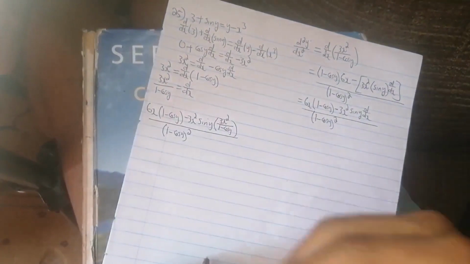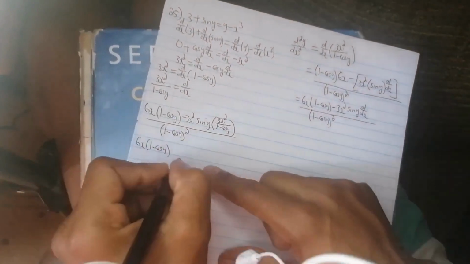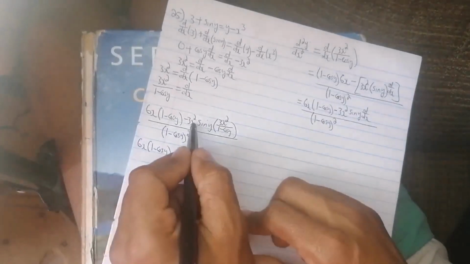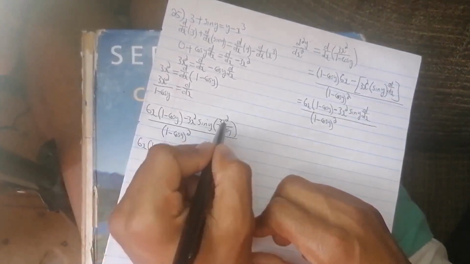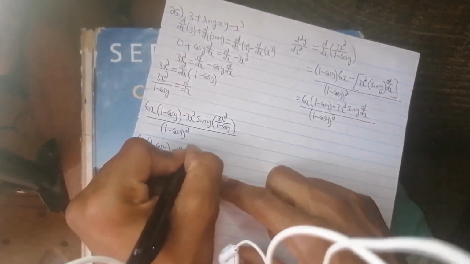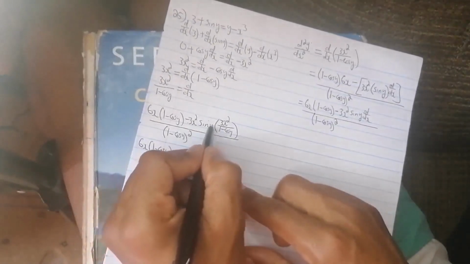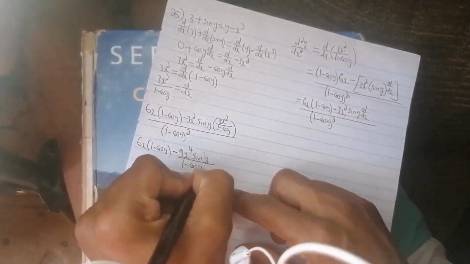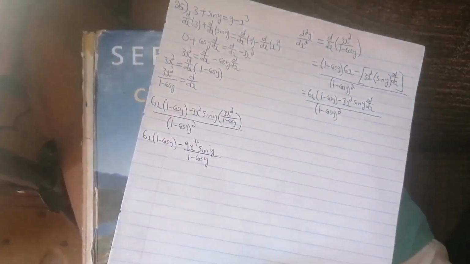And then from there I can have my 6x(1 minus cos y) minus, please be very careful, I can multiply here, 3x squared multiplied by 3x squared, that is 9x⁴ sine y. Please be very careful, this multiplies with this divided by this. This is highly and highly important. So let us look into this very closely.